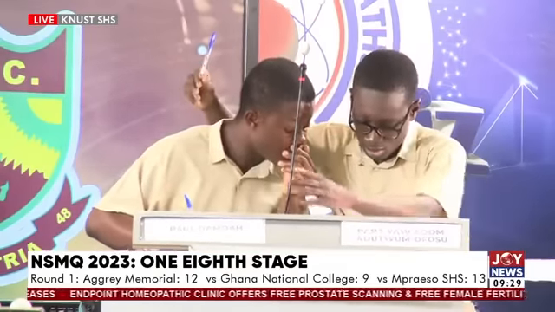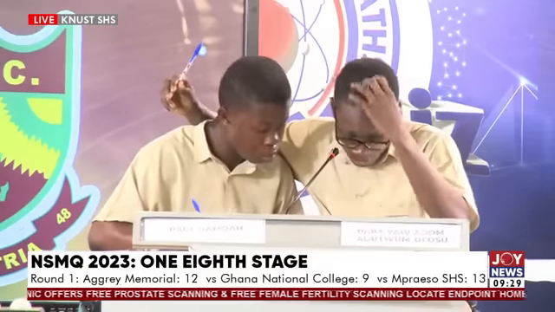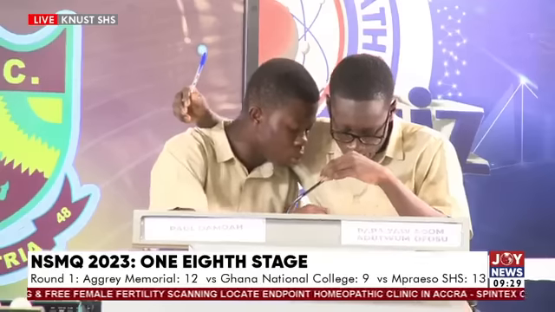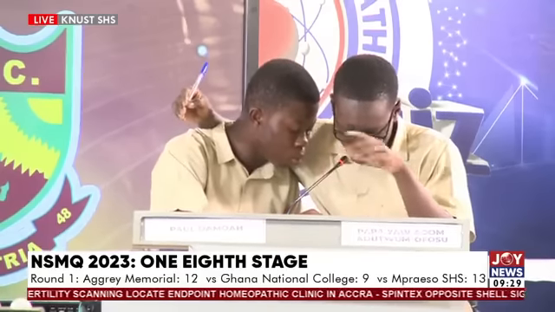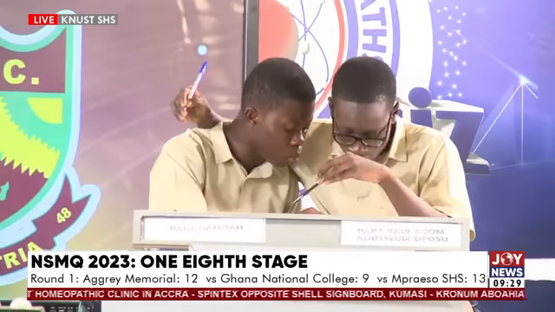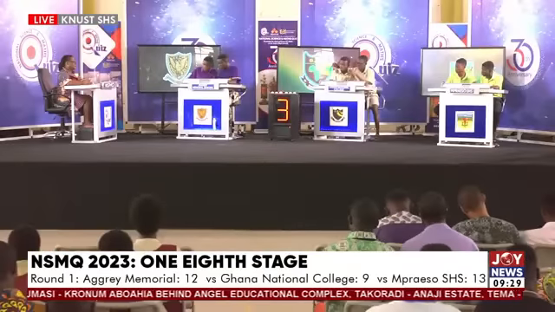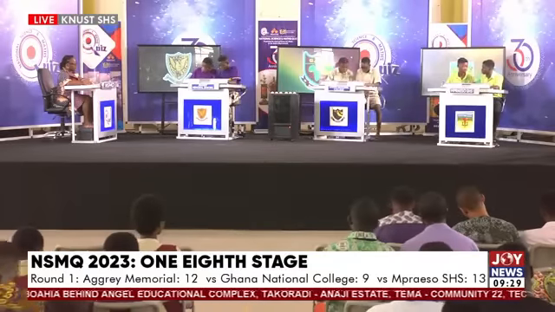Yes, Papaya. So the object distance is equal to 1.7 by 10 raised to the power of -1 meters. That is incorrect. Yes, Mpraeso for a bonus. 0.50 meters. That is correct.